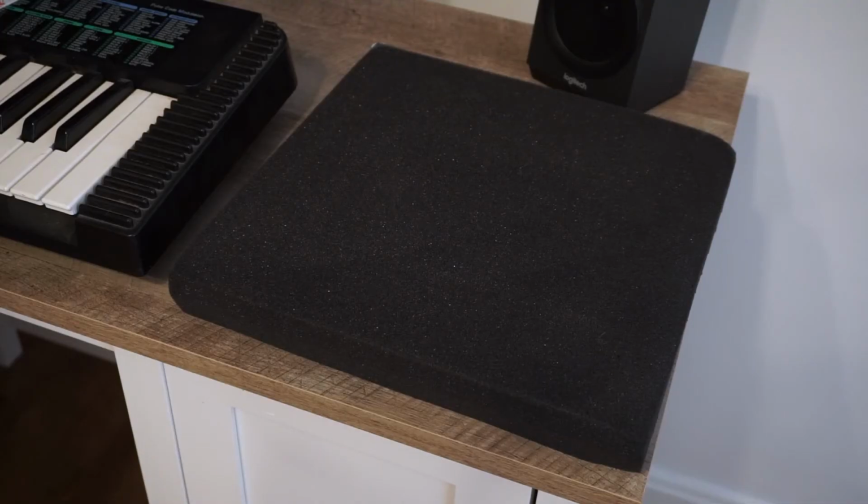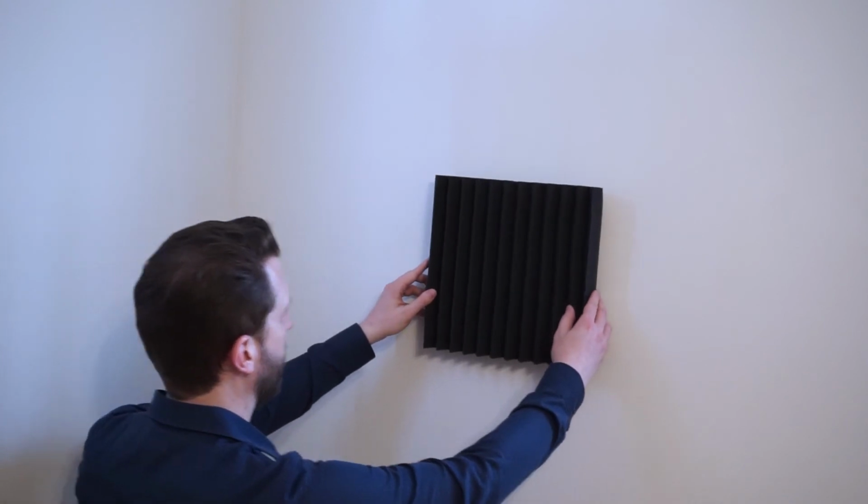To install the acoustic foam using command strips, first measure the area you wish to install the acoustic foam. That way you know if you have enough space. Second, no matter the command strips, you should clean the surface with rubbing alcohol. Do not use regular household cleaner. I made that mistake a little while ago, and let's just say it did not work out well for me.